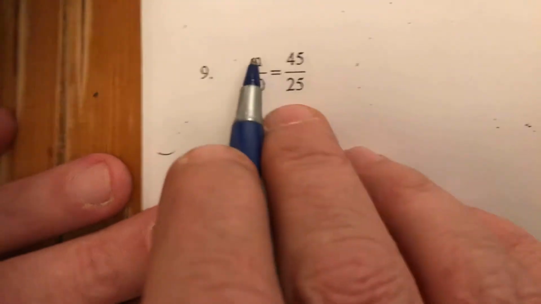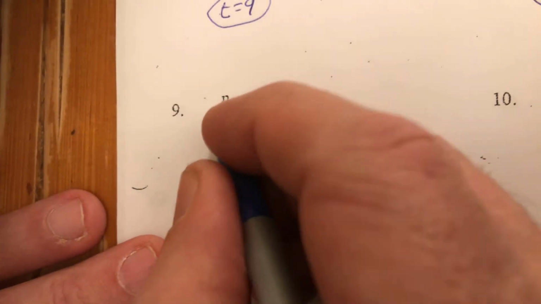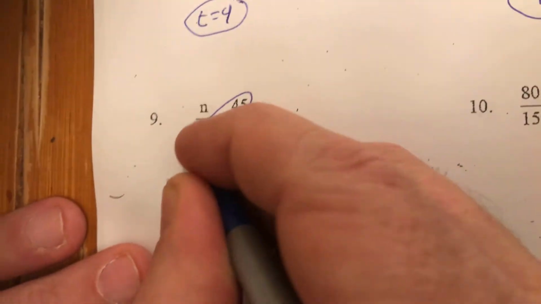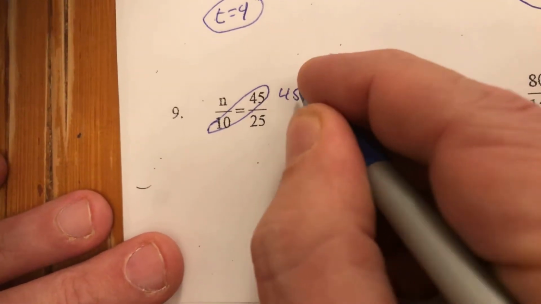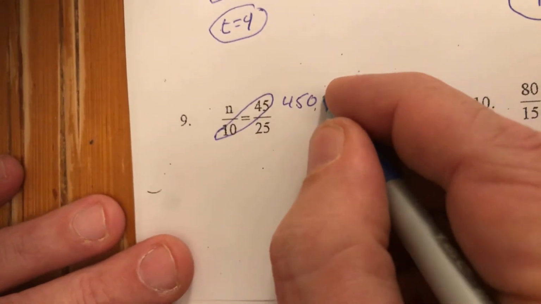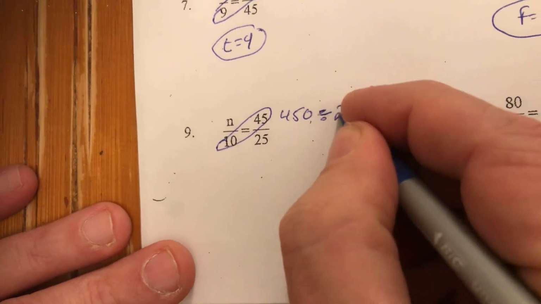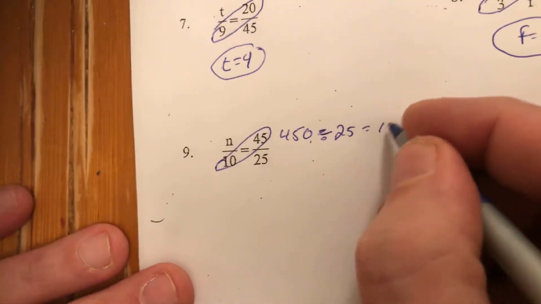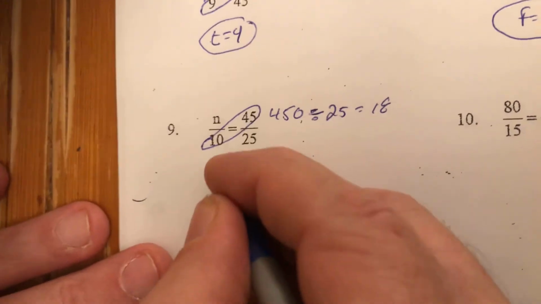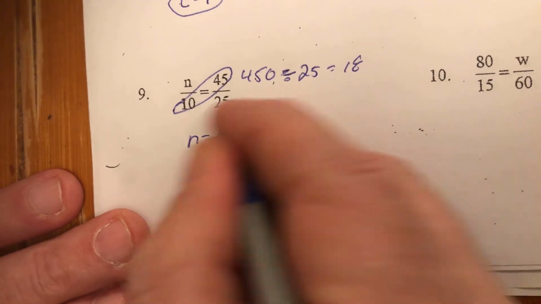What we're doing is called solving a proportion. Okay, number 9. Next one, n over 10 equals 45 over 25. Again, here are my two numbers that are diagonal. And your calculator is going to hit 45 times 10 equals 450. And 450 divided by 25, that is equal to, let's see, 18. So 18 over 10 is the same thing as 45 over 25. N is equal to 18.